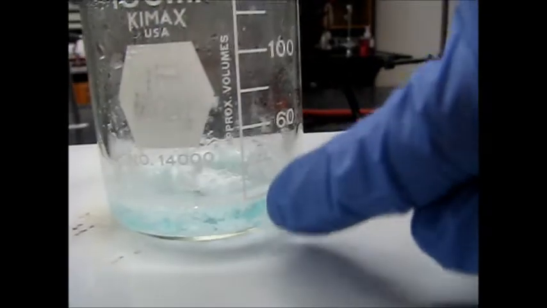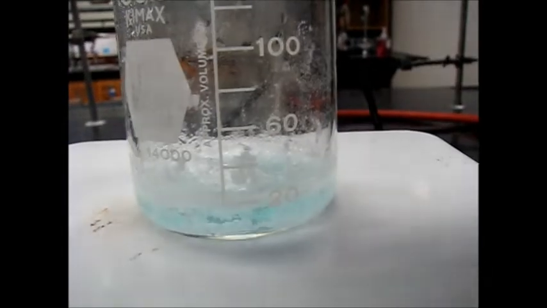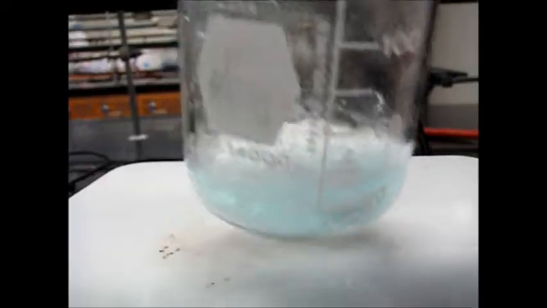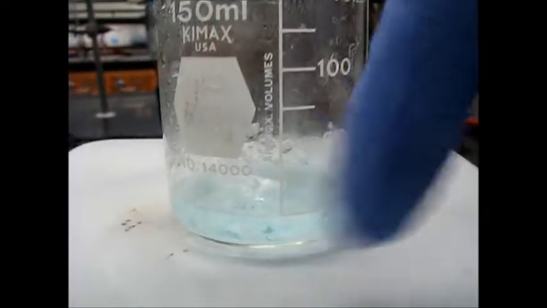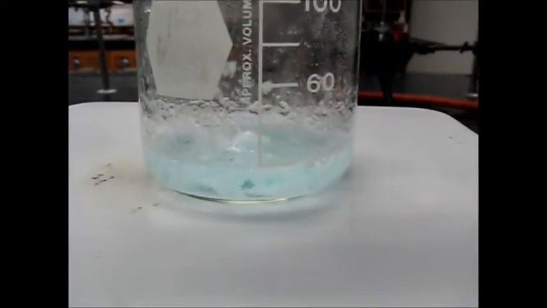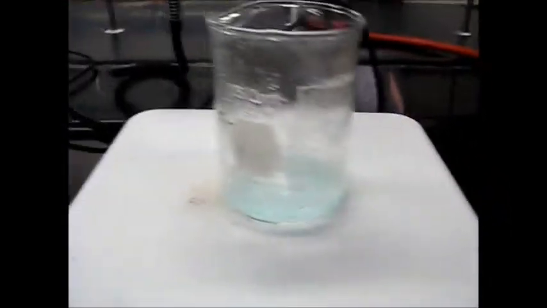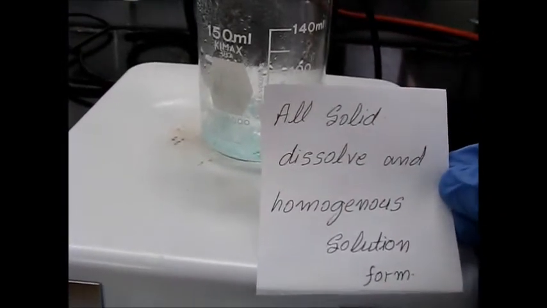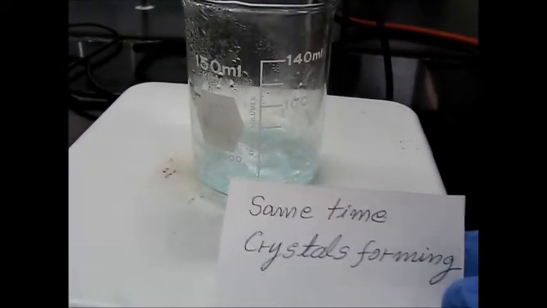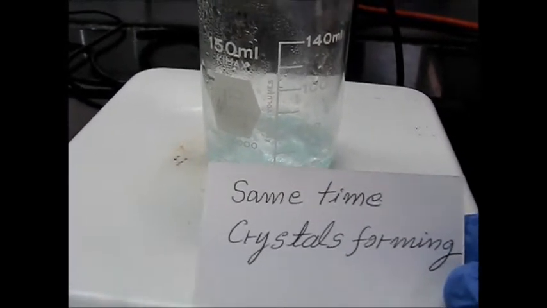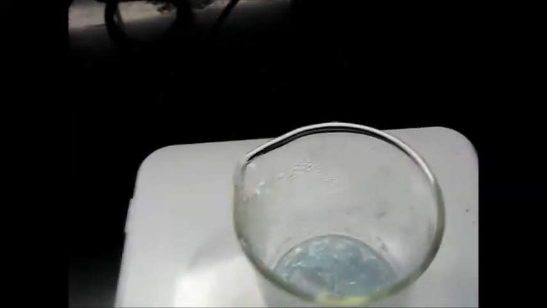So you can see the volume has reduced. This is very hot. The volume is reduced, and at the same time benzoic acid is still crystallizing here. All the solids have dissolved into a homogeneous solution, but at the same time we are getting the crystals of benzoic acid. So you can see all the crystals are forming.